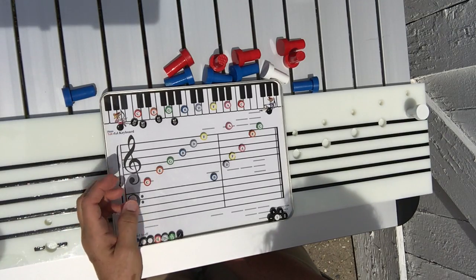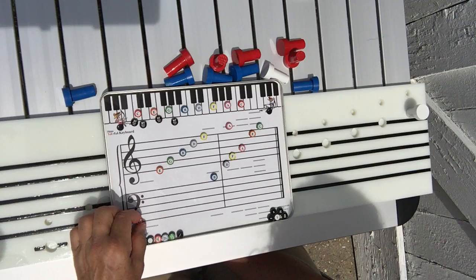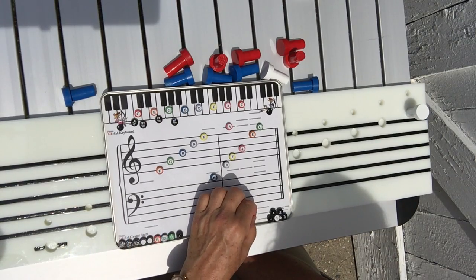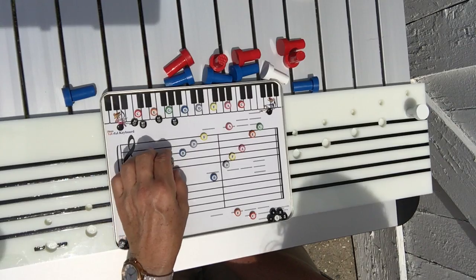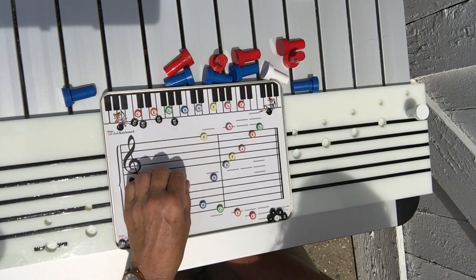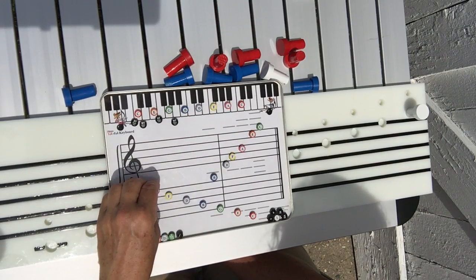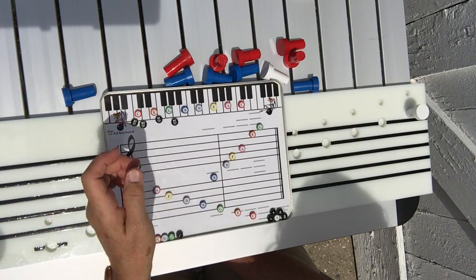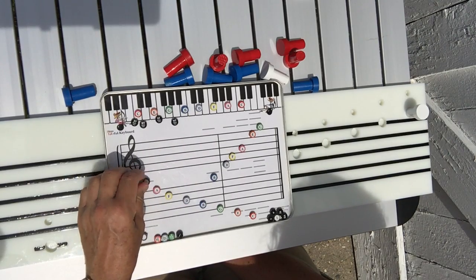Then if we were to do the bass, I have a double ledger line here. So there's space C, E, G, B, D, F, A, and middle C is around here someplace. We're kind of short on C's.